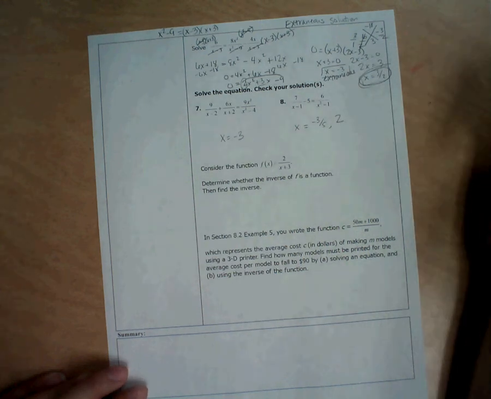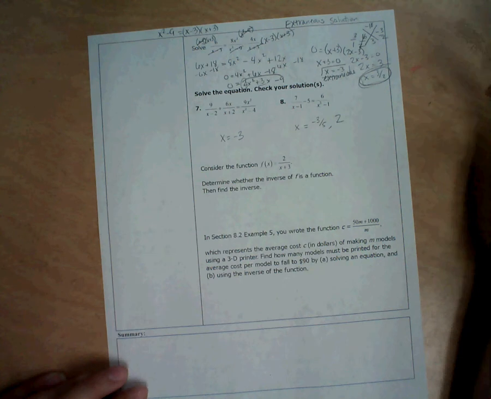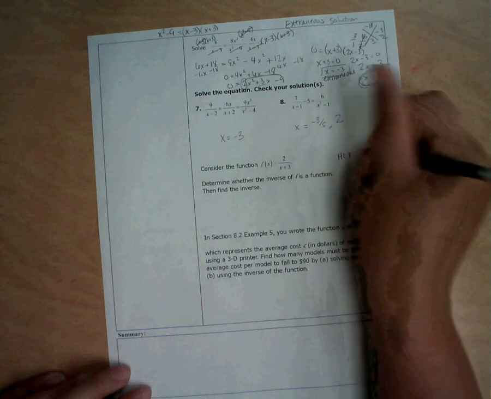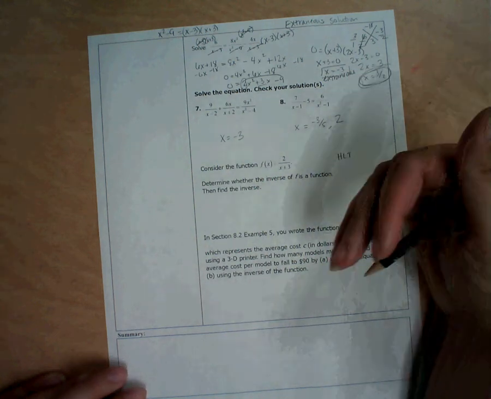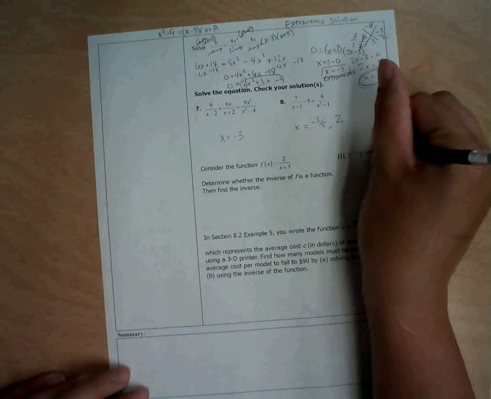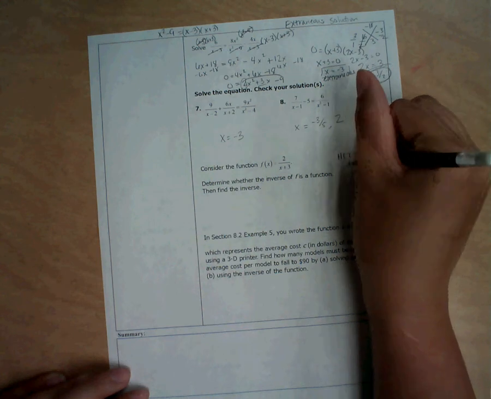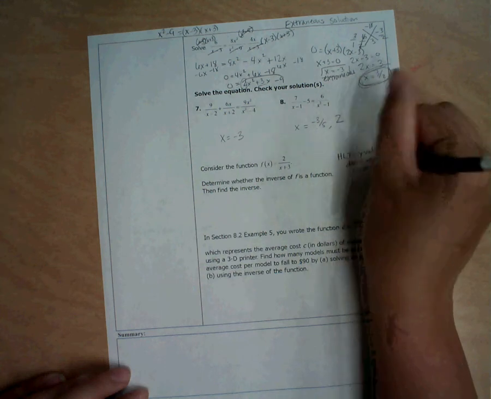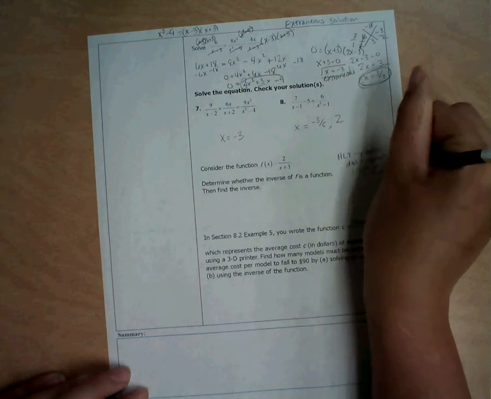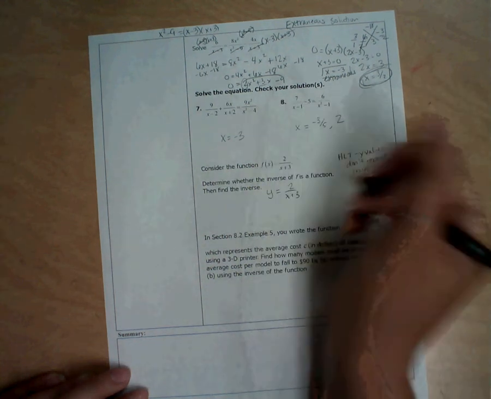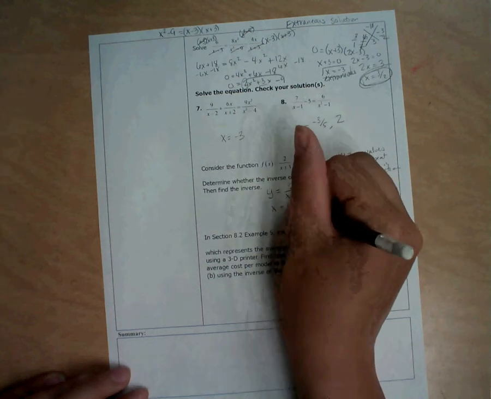It is going to be a function. The inverse will be a function because if you graphed them, it would pass the horizontal line test. Remember, the horizontal line test says that if it doesn't have any y values that repeat, the inverse will be a function. Y values don't repeat. The inverse is a function. And to find the inverse, we're going to rewrite this as y is equal to 2 over x plus 3. Then I'm going to switch my x and y, so I get x is equal to 2 over y plus 3.